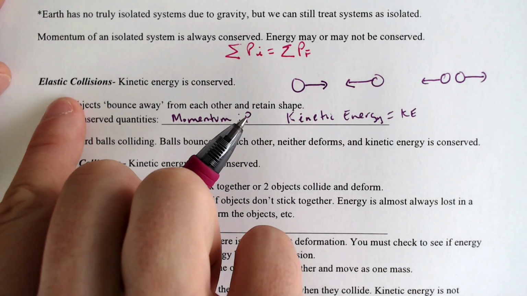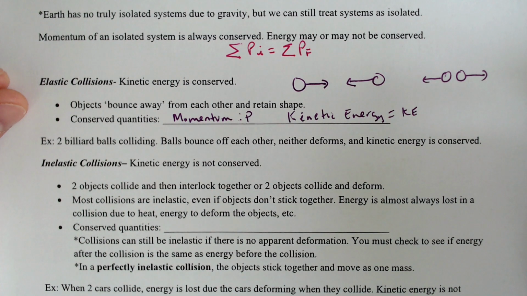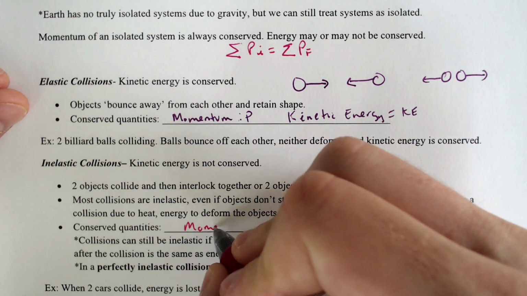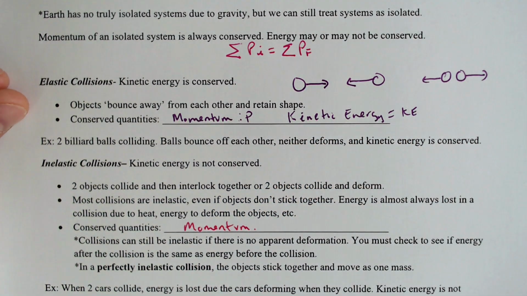All right, you can think of elastic as like a rubber band. It's going to go back and forth, versus inelastic, it's going to have some sort of deformity and some sort of energy that is lost. All right, the thing that will continue to be conserved, though, is momentum. Momentum is always still preserved.